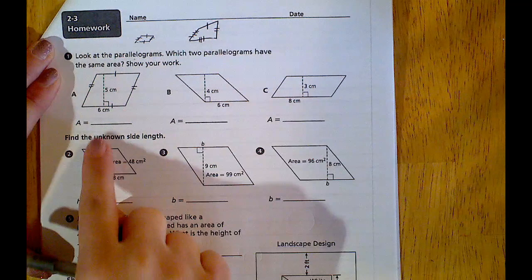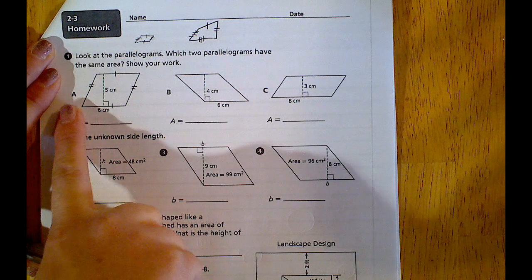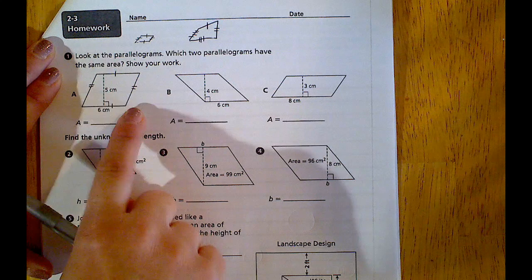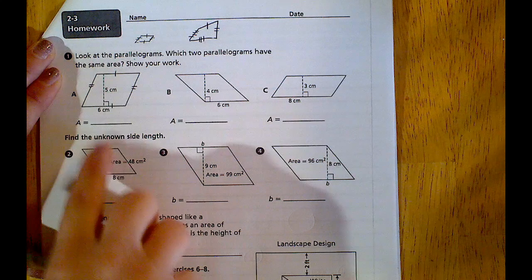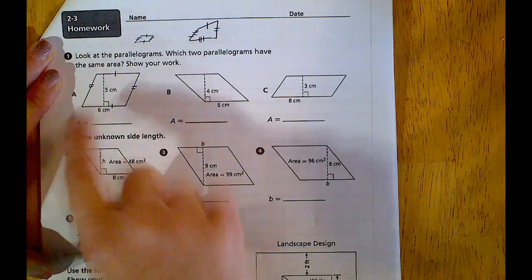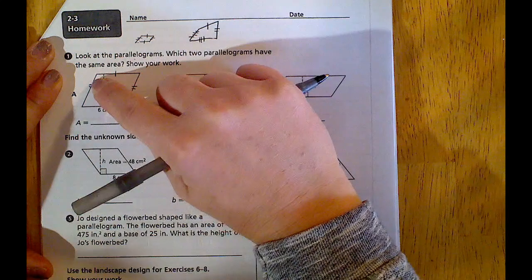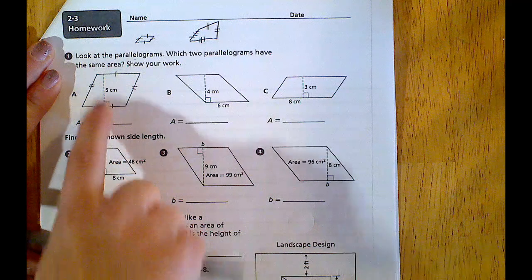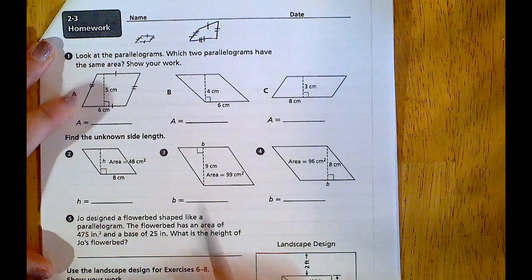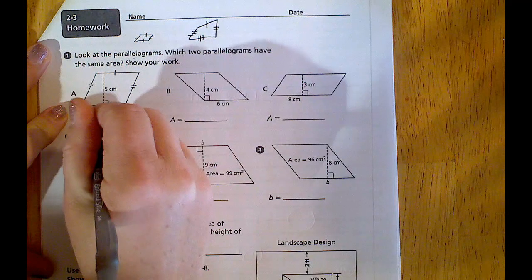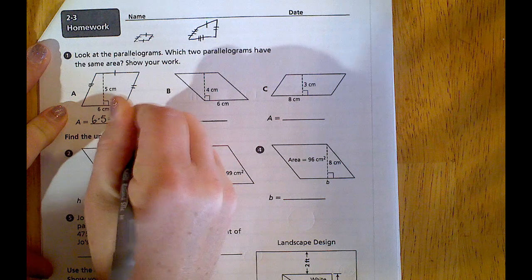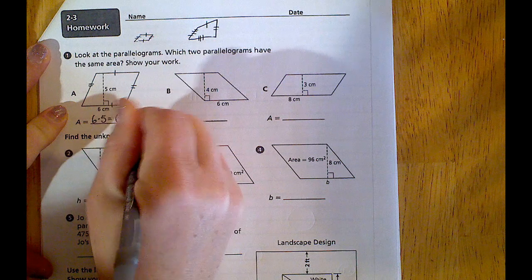And now we're going to figure out the area, which, remember, even if they give you the length of this side, it's base times height. So here we can use the 6, but we're not going to use whatever the length of this would be. We would use the height of the 90-degree angle from the base to the top. So for the area, 6 times 5 equals 30 centimeters. So this one is 30, so I'm going to circle that one.